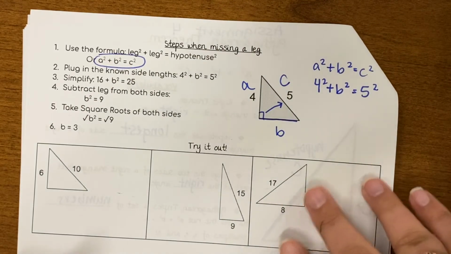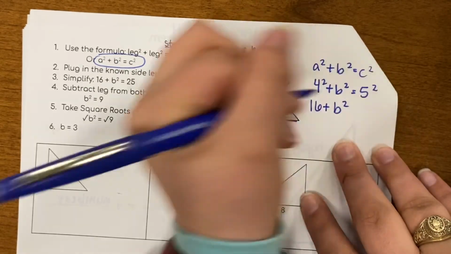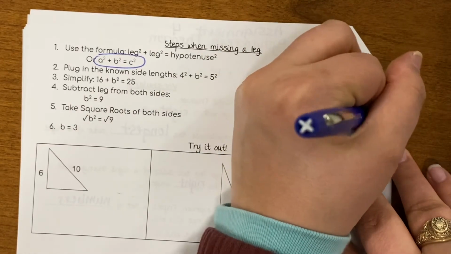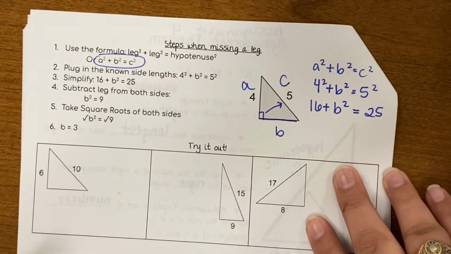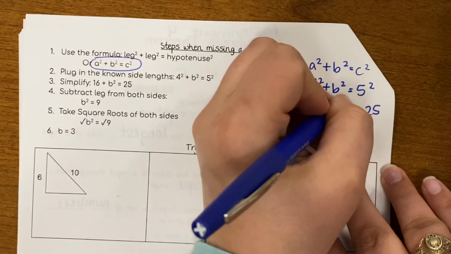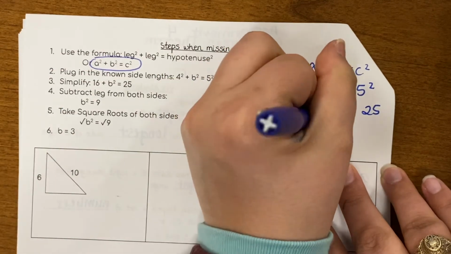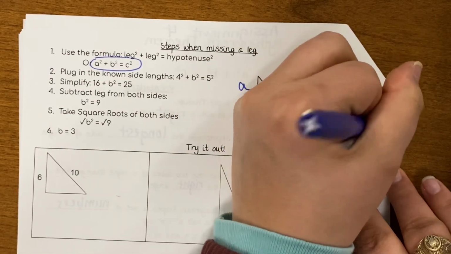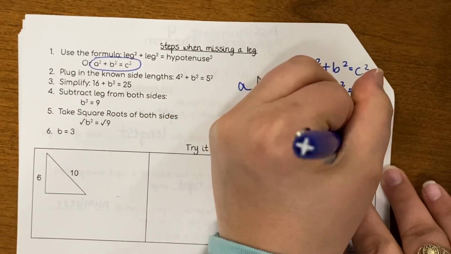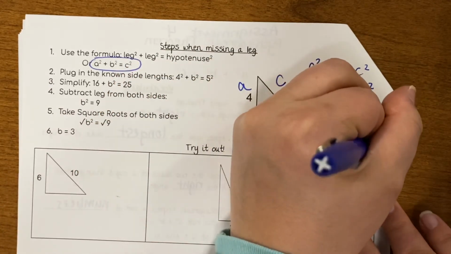So now I simplify. 4 squared is 16. I still don't know what b is, so I'm going to leave it as b squared, and that equals 5 squared, which is 25. Now, I need to get b all by itself. This is my goal. I want to get b all by itself. So I need to subtract this 16 from this side, and if I do it to one side, I have to do it to the other. So those will cancel out. So now I have b squared equals 25 minus 16, which equals 9.